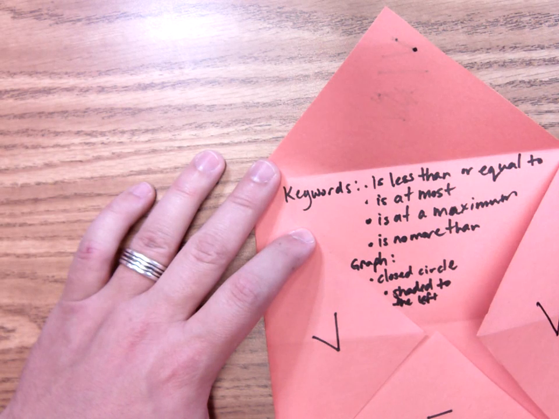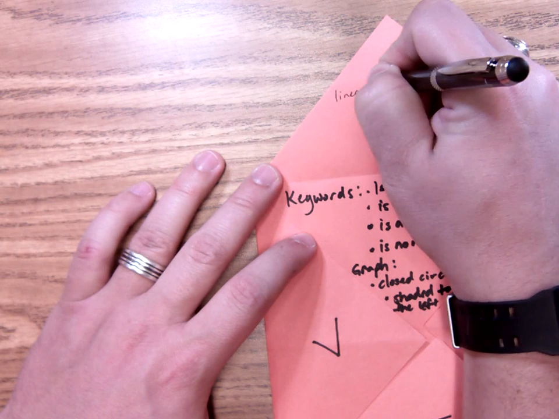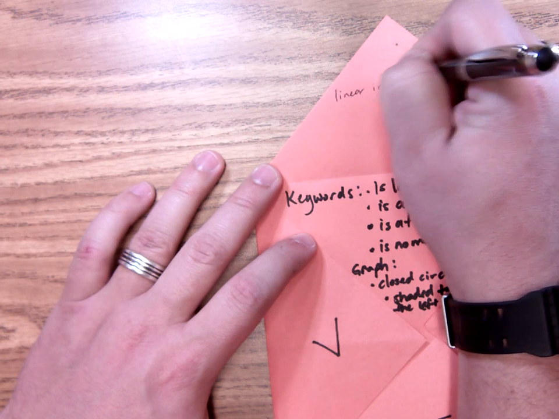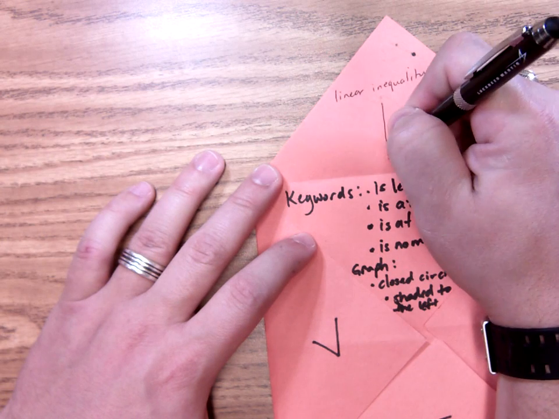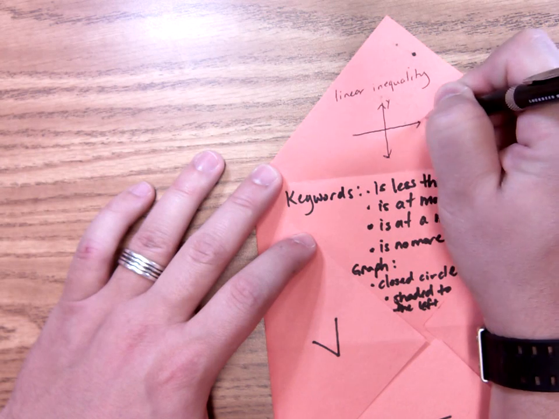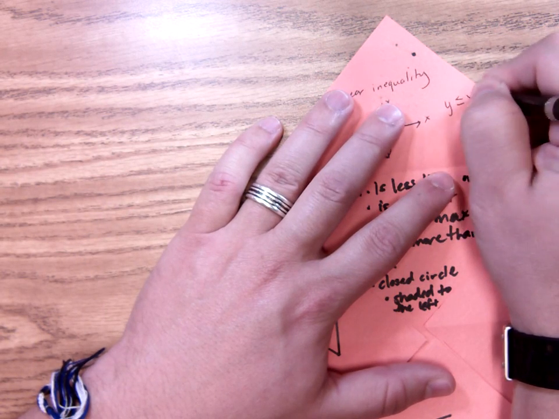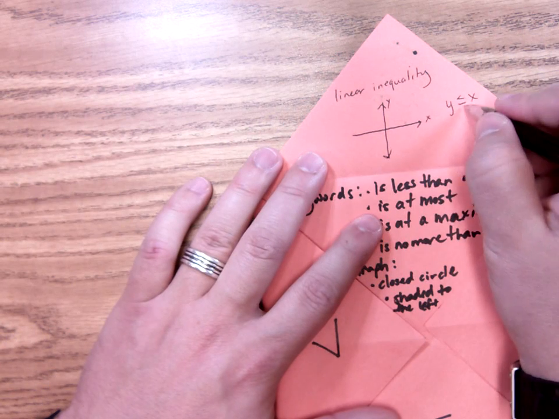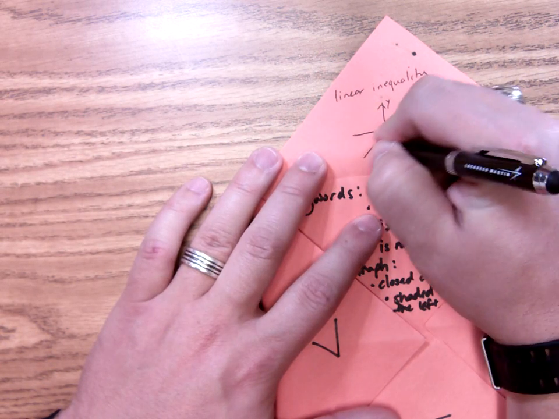All right? Again, my linear inequality, dealing with our Cartesian plane again. If we have y is less than or equal to x, this time, because of that equal to indicator, it's going to be a solid line.